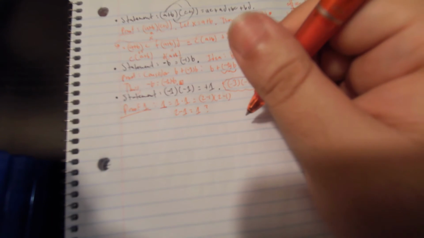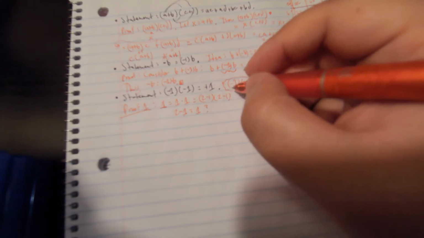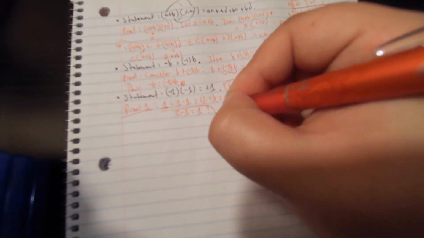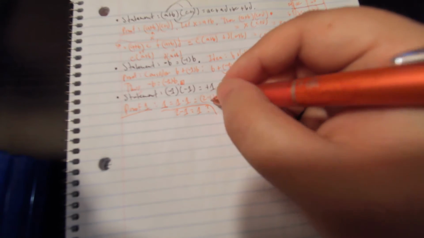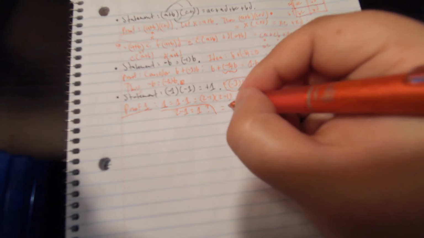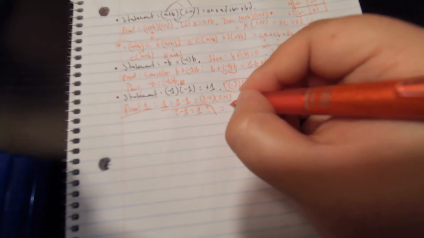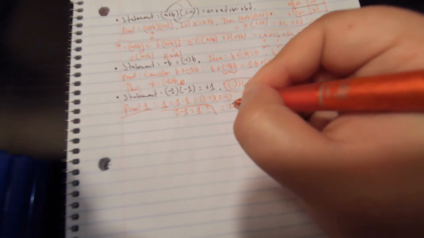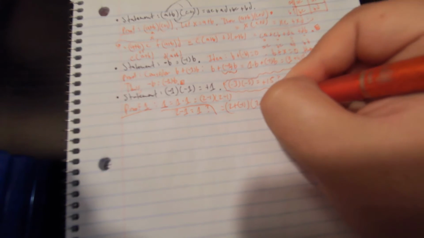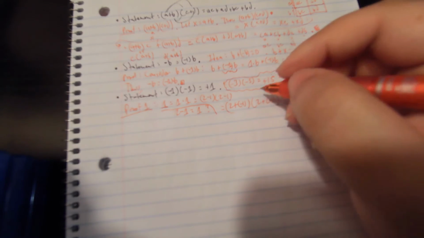So as you can see, I'm going to do some type of trickery. Let me expand this more. Like I said, I don't really like minus signs. So I'm just going to say 2 minus 1 is 2 plus a negative 1, right? And over here, same thing. 2 plus a negative 1. Okay.